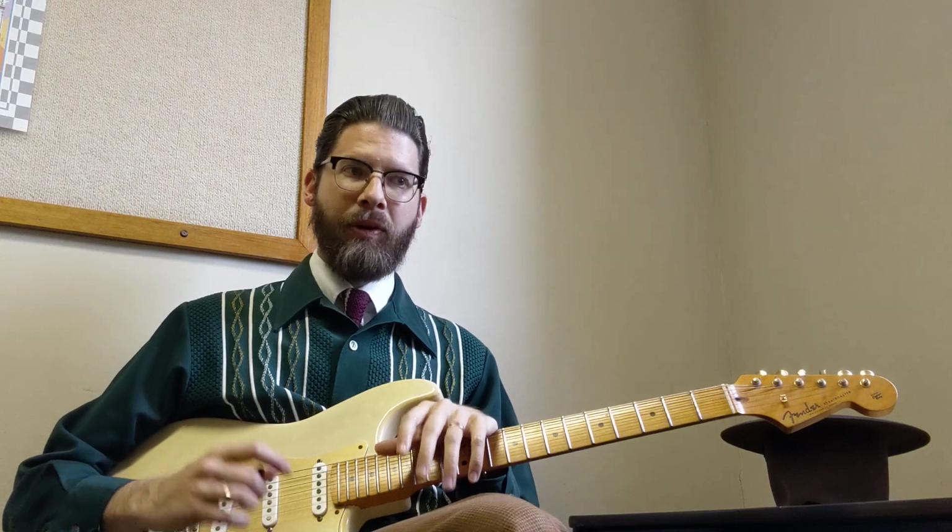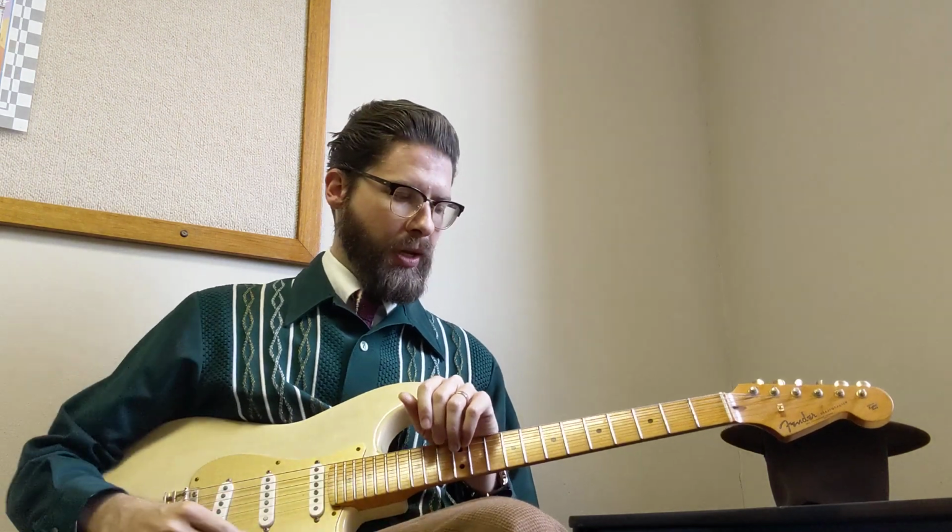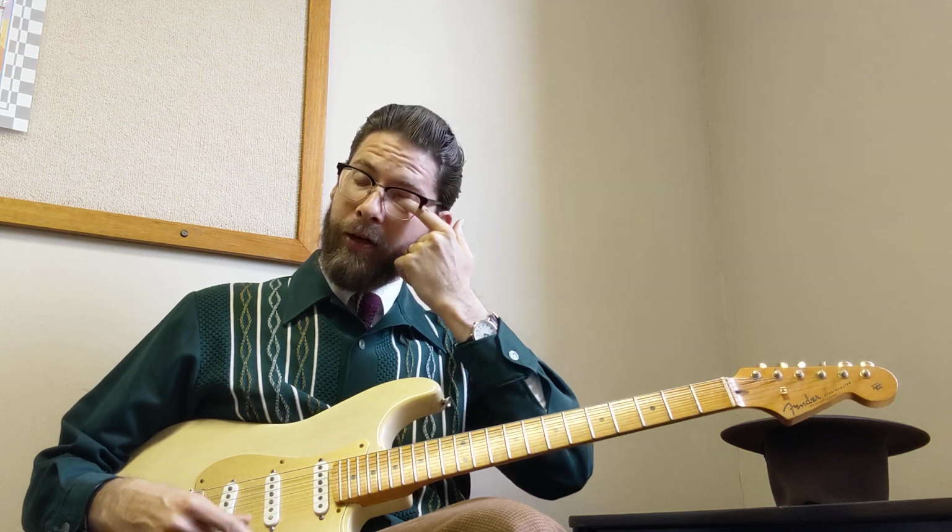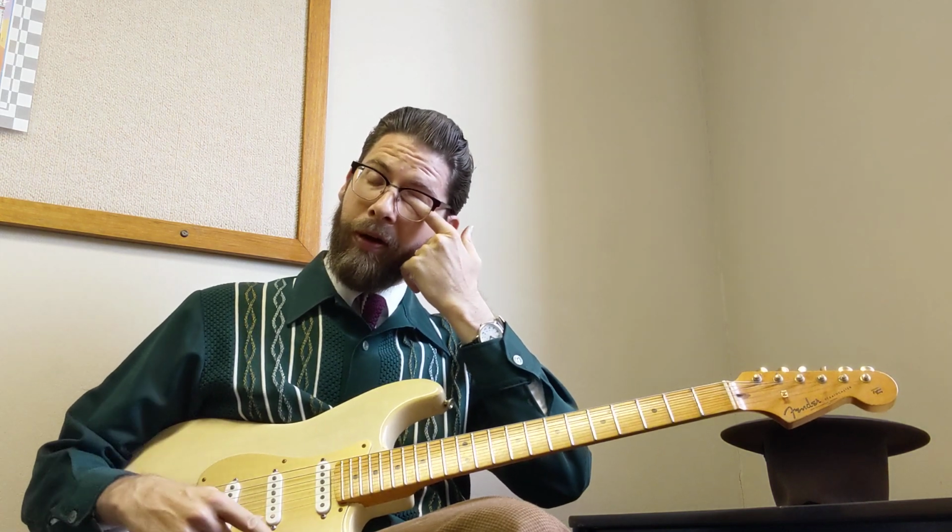Another thing you can do if you want to go one step further away, this is where we're getting into the concept of secondary dominant chords. So going to the dominant of a dominant. We can play a 2-5-1. So in the key of A, that's going to be going B, then we're going to go to E, and then we go back to A.